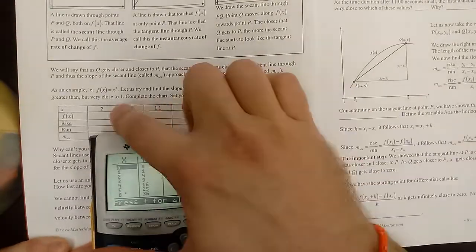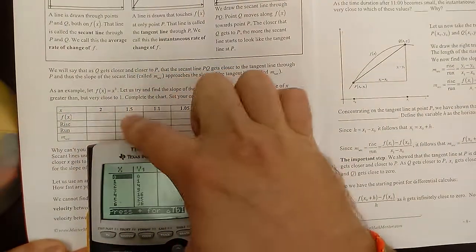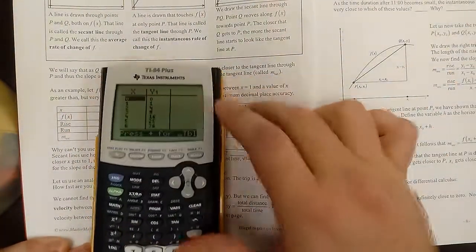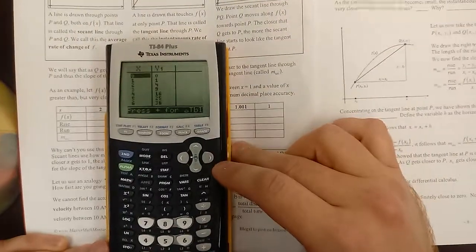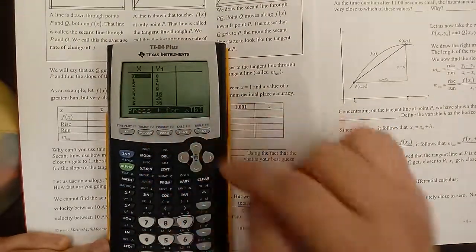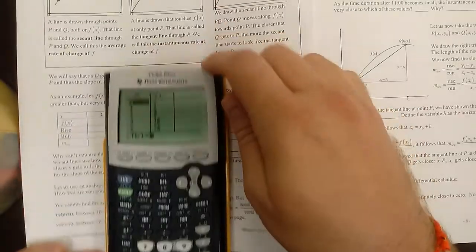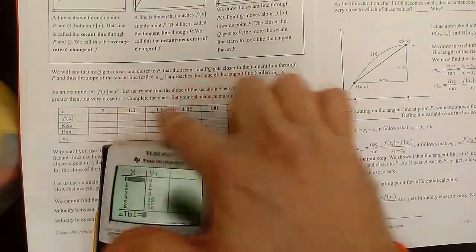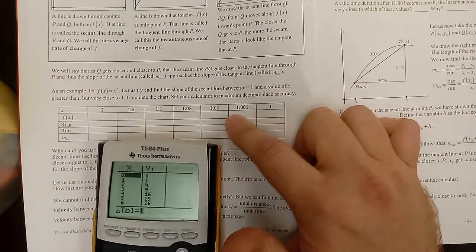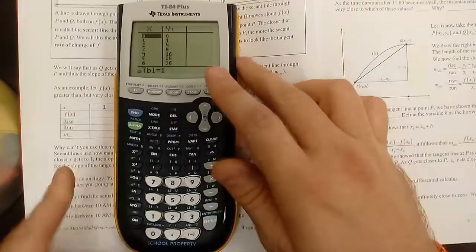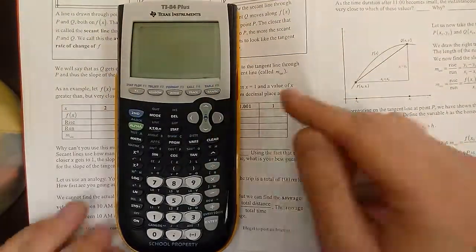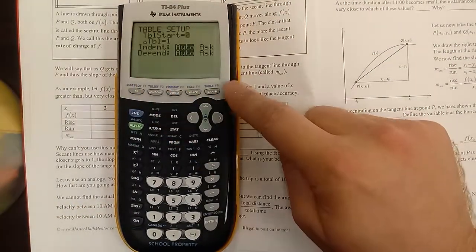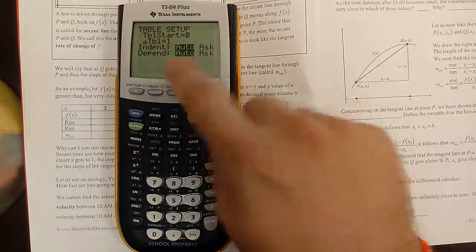The issue is this table says we want x values of 2, 1.5, 1.1, 1.05. Not these. So it says press plus for delta table. The problem is that means the change between those. This is not a consistent number, so it's going to be really annoying to change that a whole bunch. Instead, I'm going to push second and then window, which brings us to table setup.